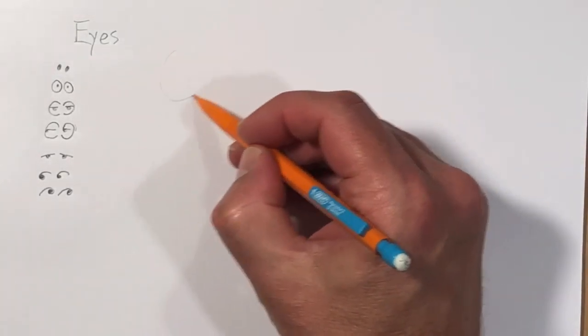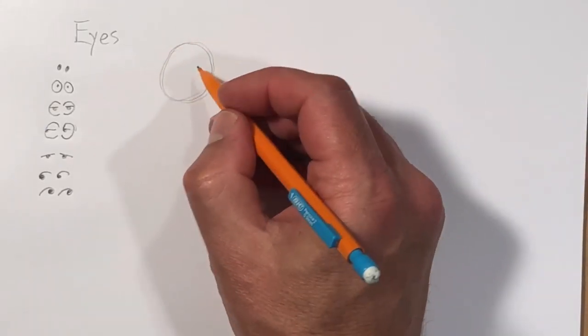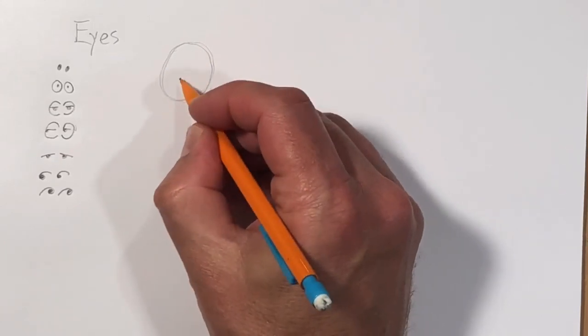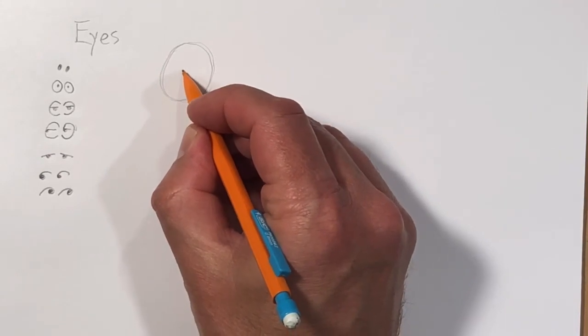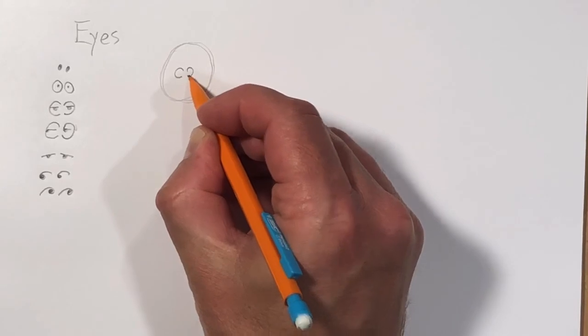I'm just going to make a shape for a head and kind of just play around with this a little bit. Now, one thing about the eyes, where they go in this head shape could also have a lot to do with what it ends up looking like. So let's say I use my C's. I put them pretty low here.